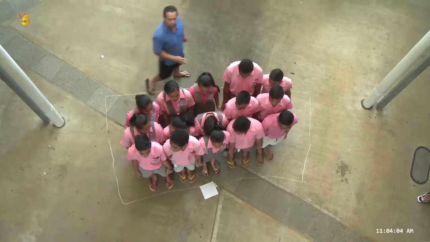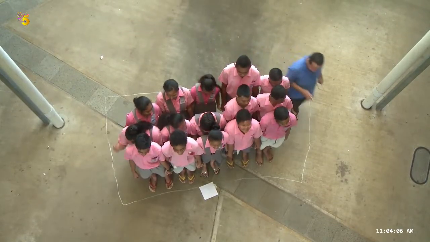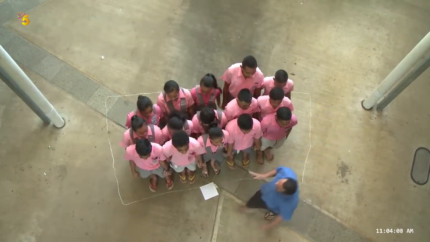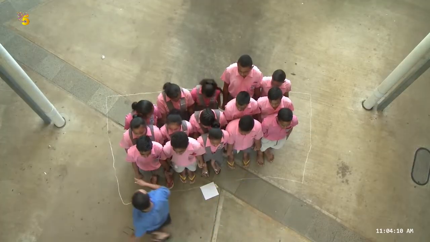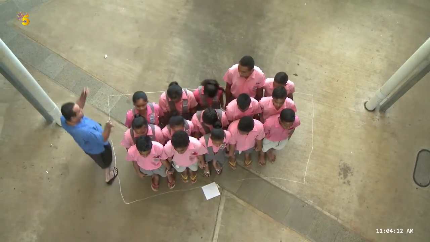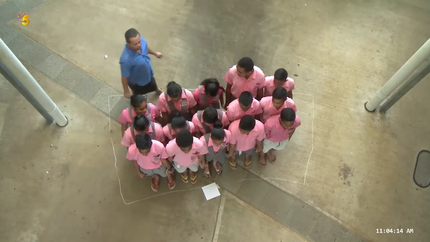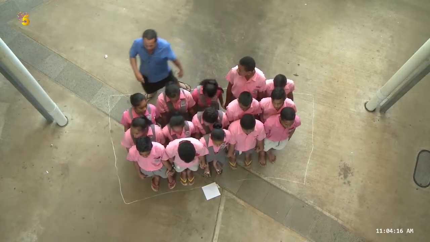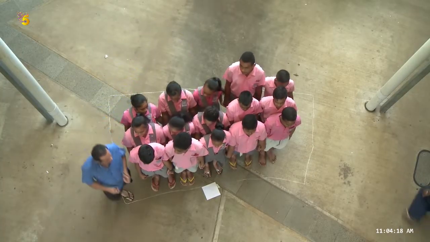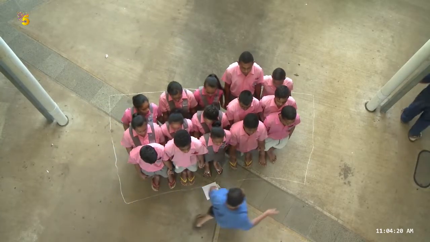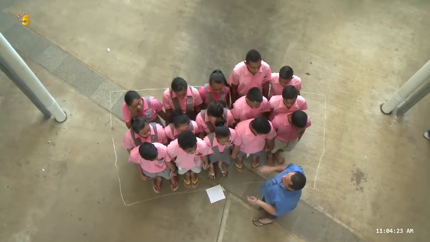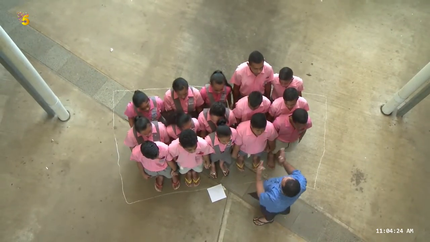Hold your hands. Okay. Now, that is how the particles of solid behave. They are closer packed together. The particles of solids are squeezed.